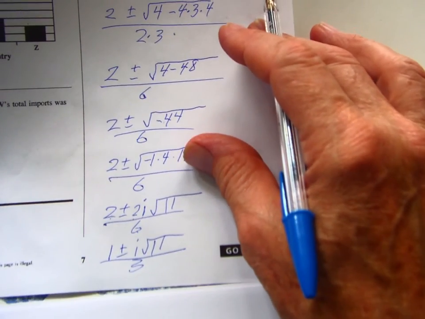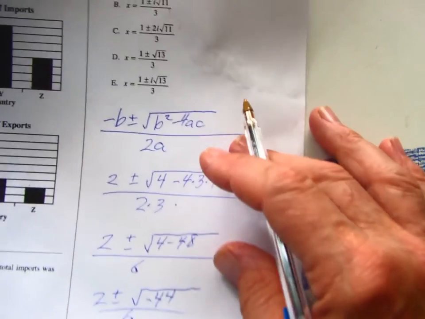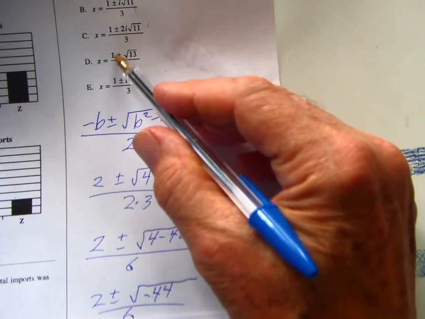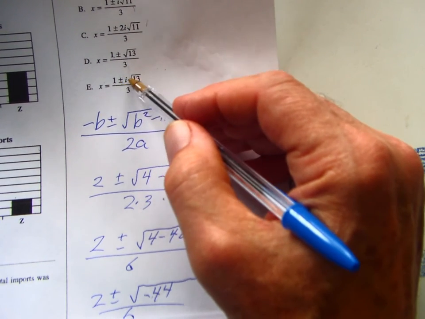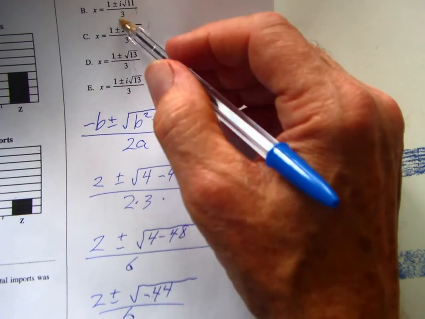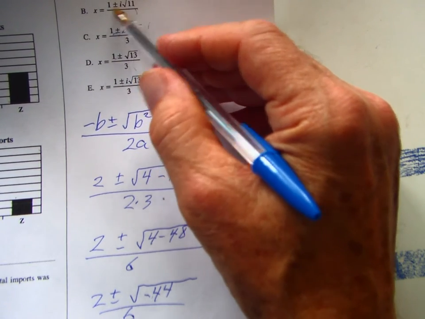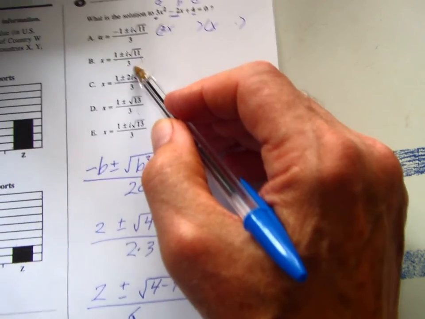Now do we see it? 1 plus I times the square root of 11 divided by 3. 1, this doesn't have I, so we don't. Oh, there's an I. 1 plus or minus I times the square root of 13. No, we want the square root of 11. 1 plus 2I, nope. 1 plus I times the square root of 11 divided by 3. There it is.